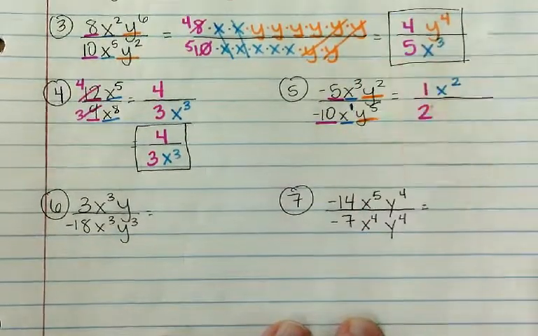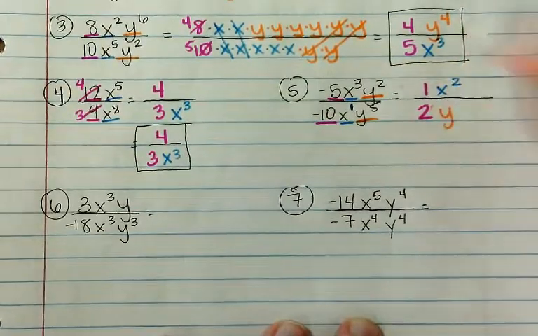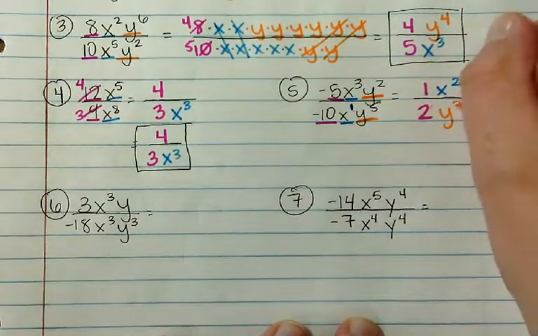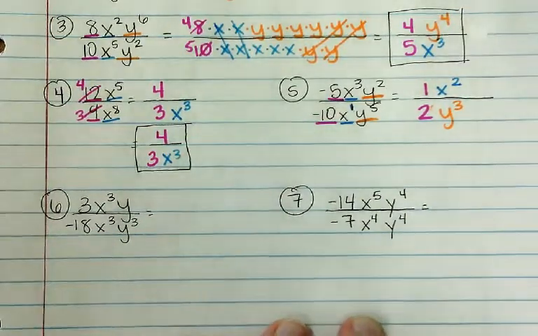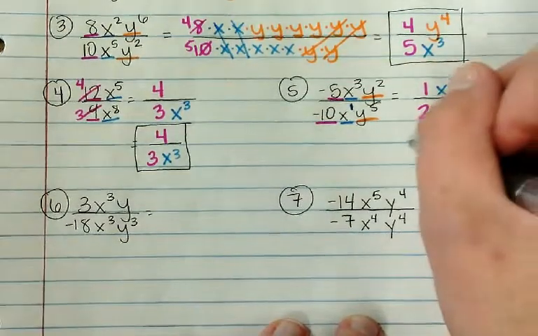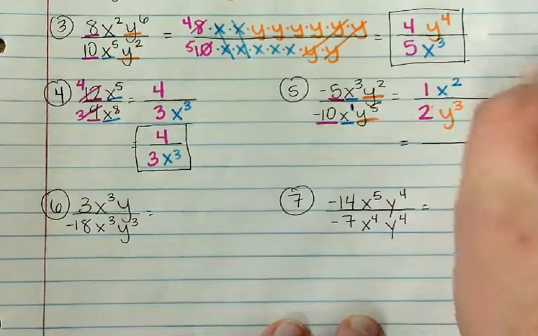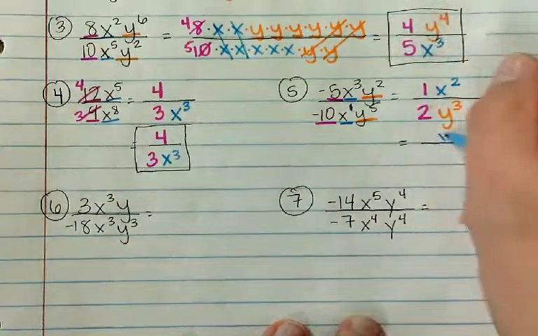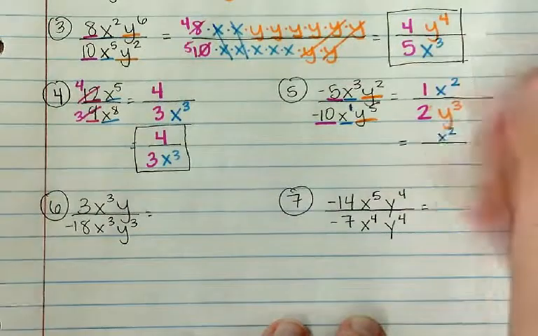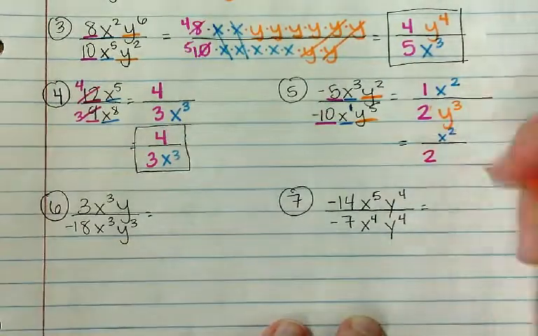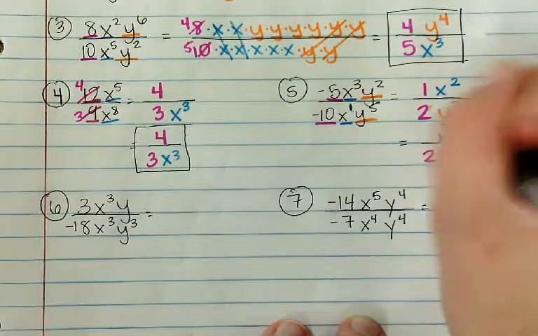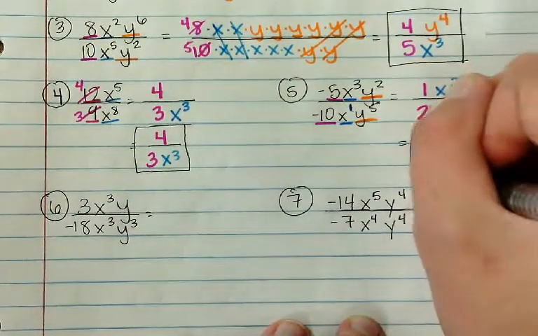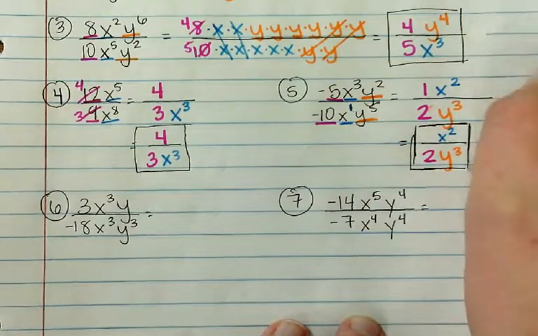Now that one doesn't look so bad, right? But I would go ahead and rewrite this without the 1 on the top. So how I would write this is x squared over 2y cubed. So this is kind of how I would write my final answer. If you decide to put the 1 on the top, that's okay. But I just like to drop those understood ones. Okay, so it would be x squared over 2y cubed. Y'all feel good about this so far?